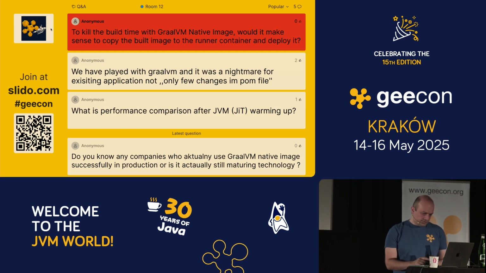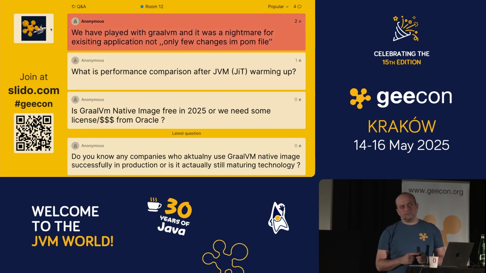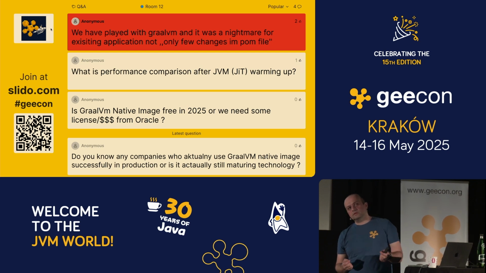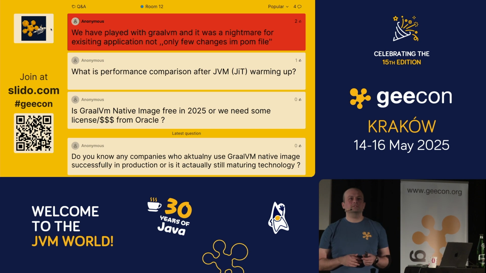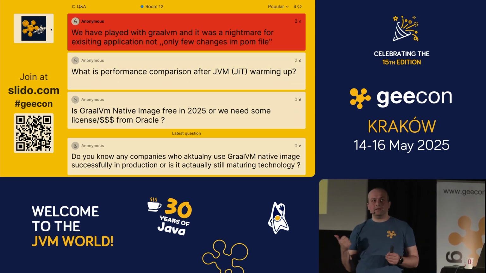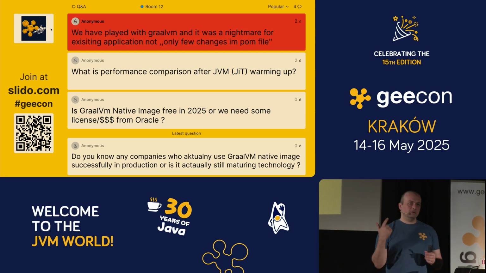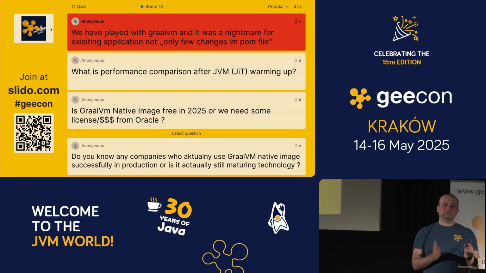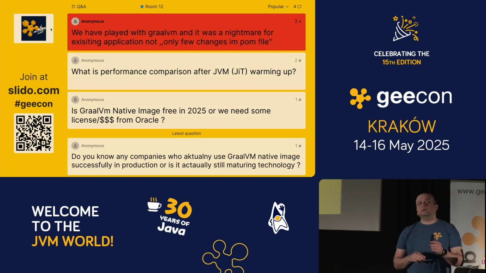We've played with GraalVM and it was a nightmare for an existing application, not only a few changes. Yeah, for a large application, you need to figure out if all the features, all the things that you're using are supported. So it's not just like, oh, you just do that. For smaller applications, in my case, it was easy, and in a lot of cases, it might be. If you're using some specific things, it might not be. So it's not for everyone, but it's possible to make it work.